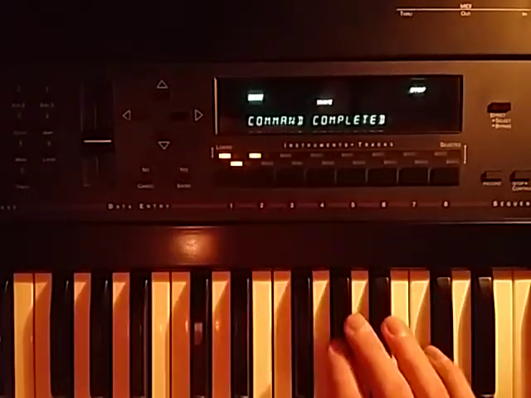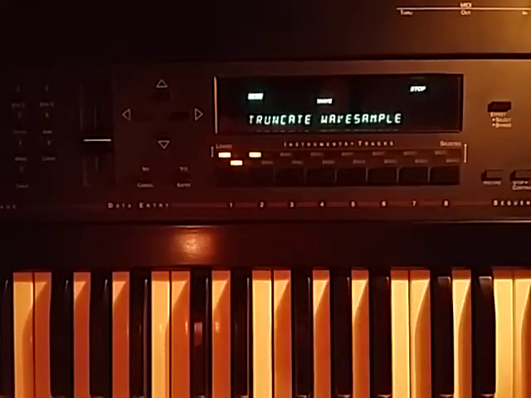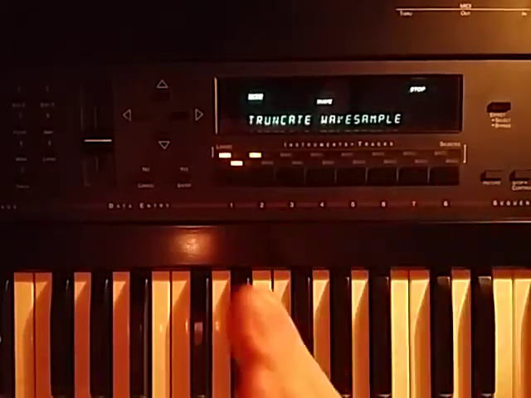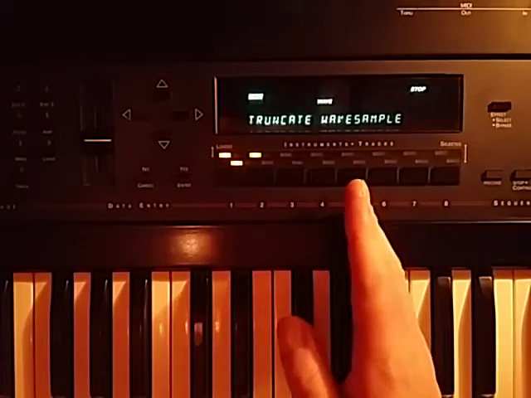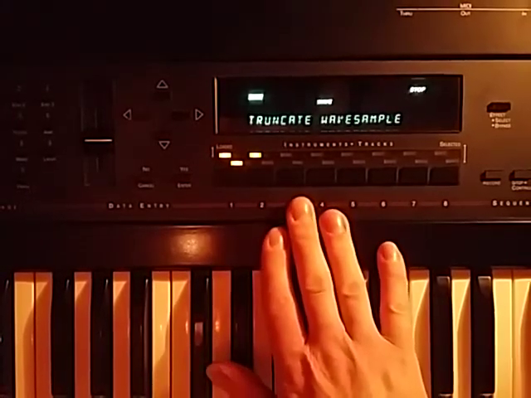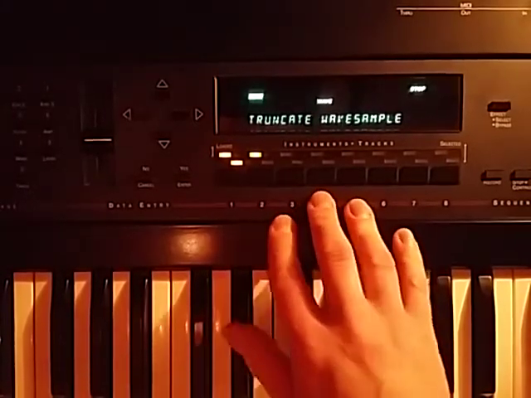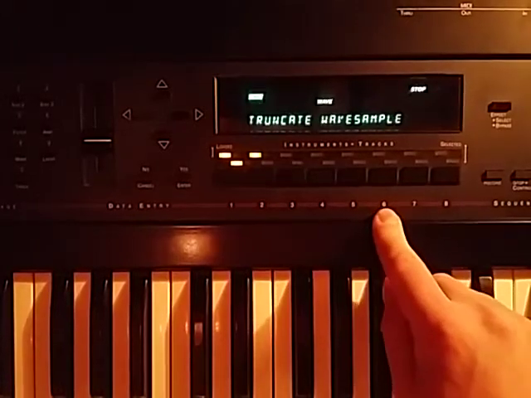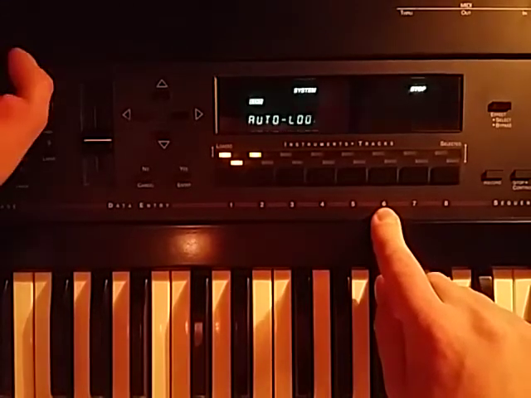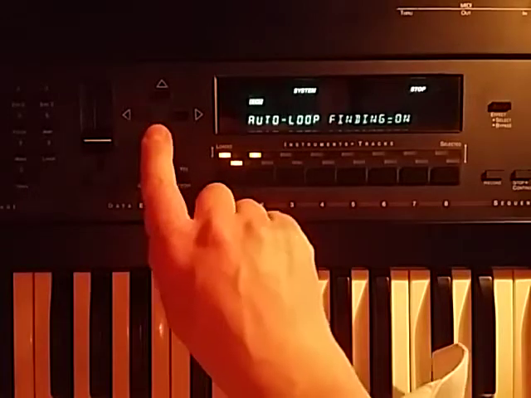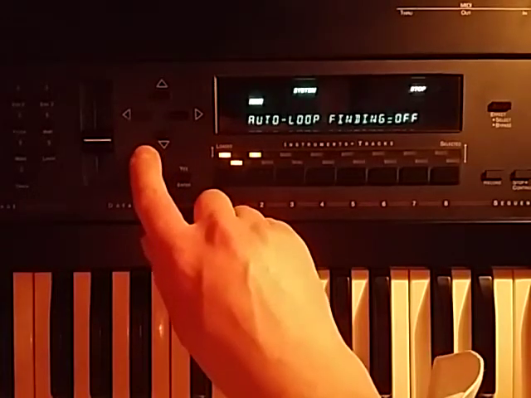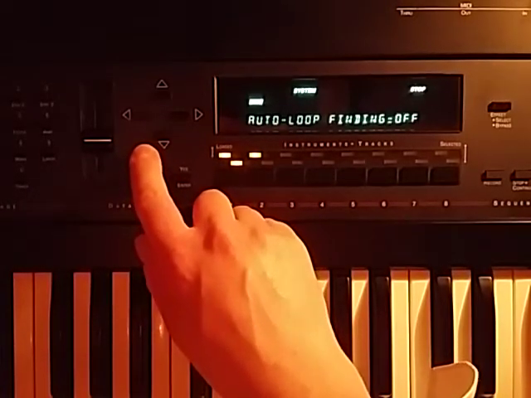Here we go, it's truncated. And let's move back again to the edit wave page, to the loop mode page. So we're gonna press edit wave 0 to get back to the edit wave page. But first, we're gonna switch off the auto loop finding again.